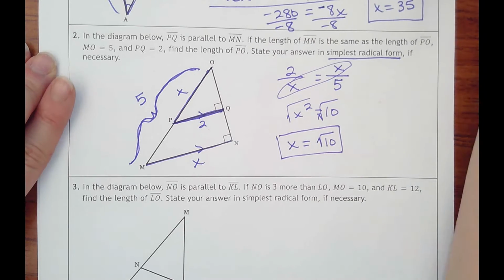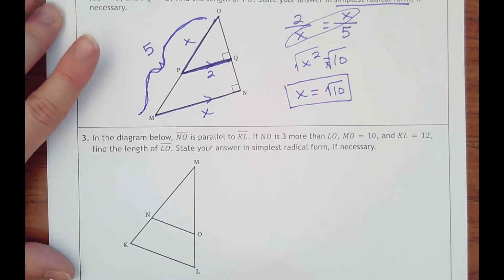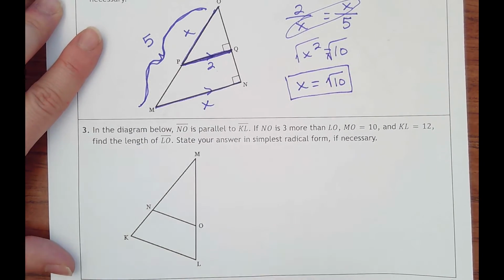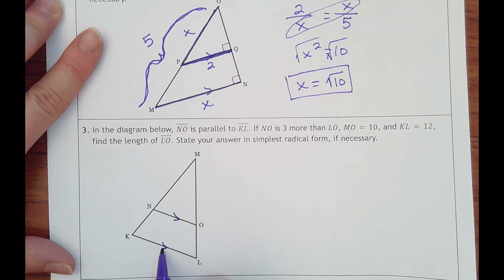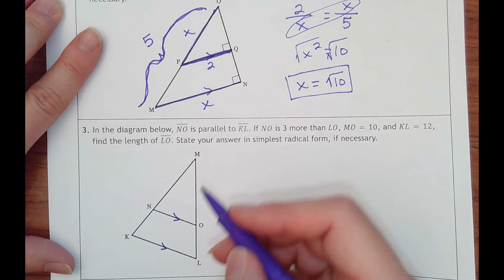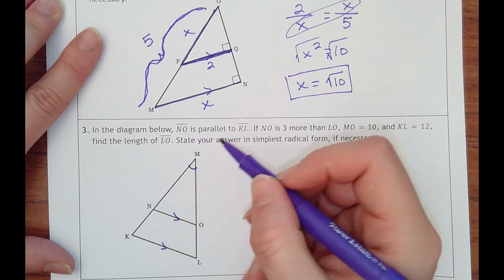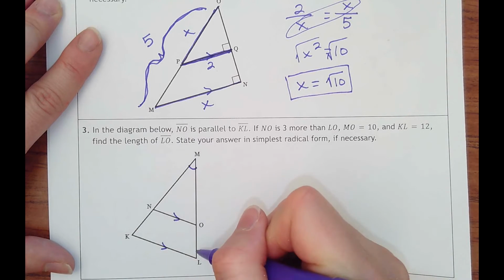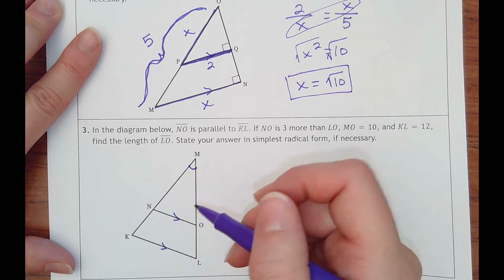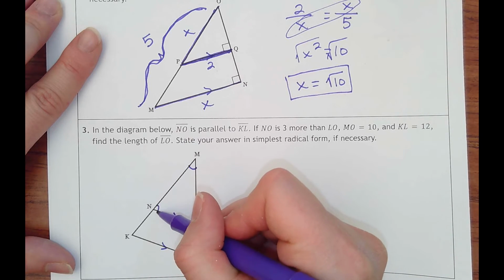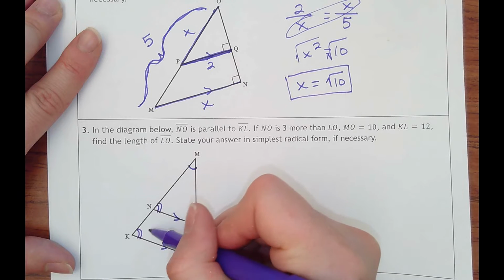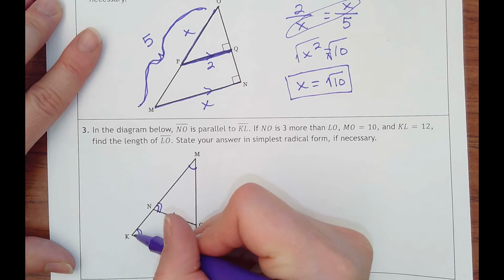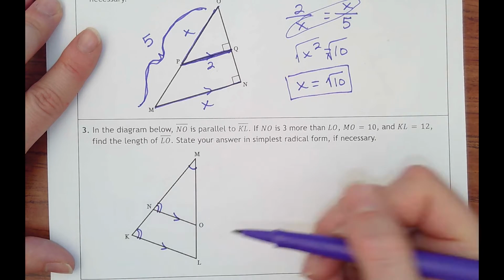Number 3, in the diagram below, NO is parallel to KL. So again, this would show us angle M would be the same in this small triangle and in the whole entire triangle. And I would have some corresponding angles here. If this was my transversal, this would be the same as this, right? And then this would be the same as this.